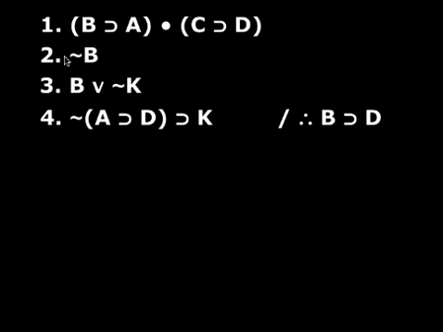We could do disjunctive syllogism with 2 and 3. That's a disjunction. We have the negation of that disjunct. We could derive the second disjunct. We don't have anything we would need to work with this conditional yet. We don't have the negation of K for modus tollens. We don't have the antecedent of this conditional for modus ponens. So far we're limited to those 3 options. I'm going to go ahead and do the disjunctive syllogism first, on lines 2 and 3, to get not K.